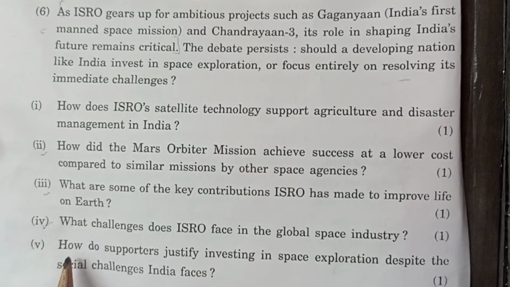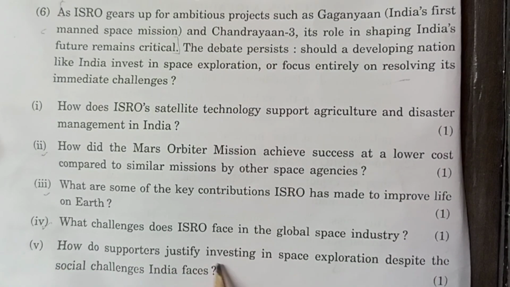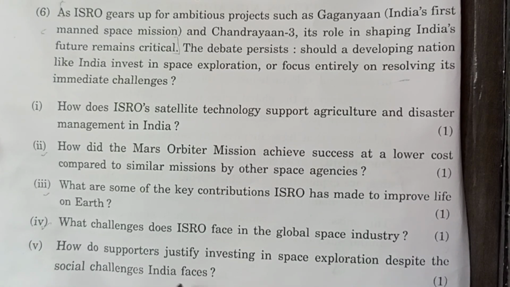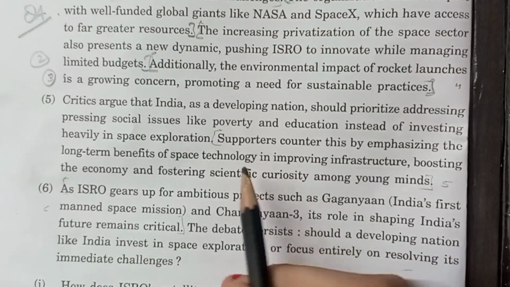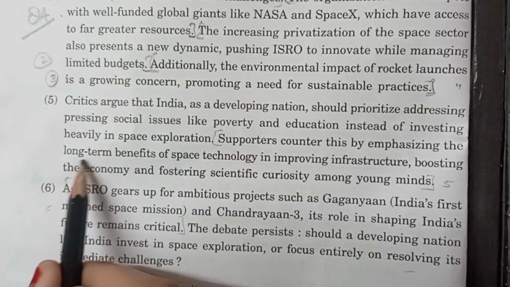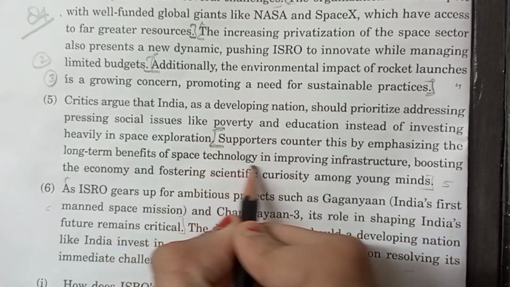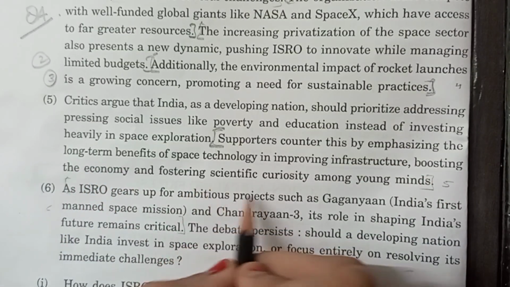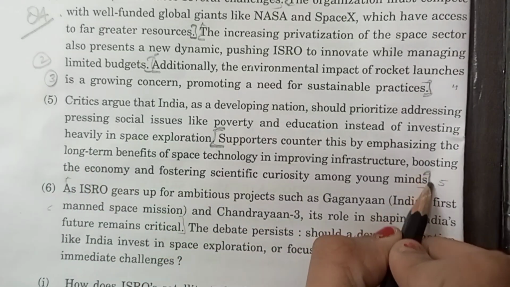Question number 5. How do supporters justify investing in space exploration despite the social challenges India faces? We are here to prove what supporters say, right? So in para 5 we can see supporters counter this by emphasizing the long-term benefits of space technology in improving infrastructure, boosting the economy and fostering scientific curiosity among young minds.